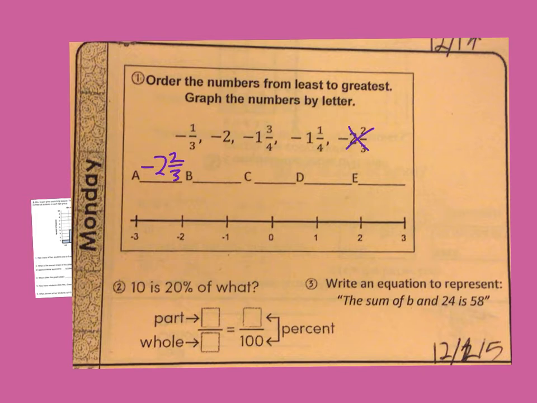Then we would have negative 2. Then negative 1 3/4, sorry. Then negative 1 1/4. And then negative 1/3. So let's plot these on a number line now. So negative 2 2/3 would be about right here.